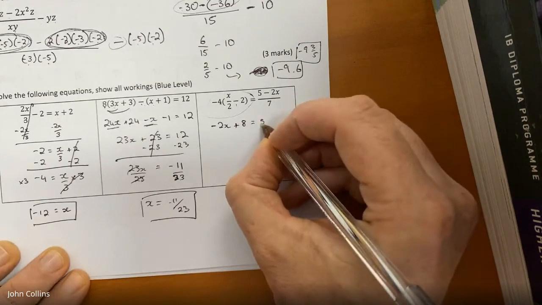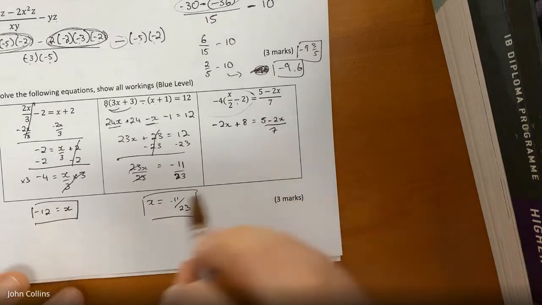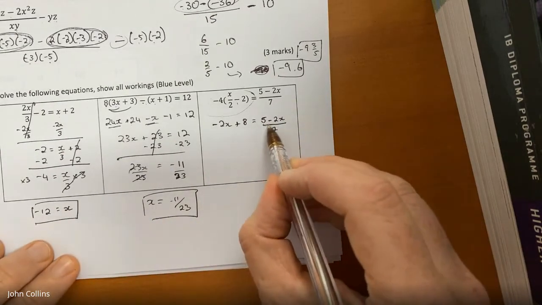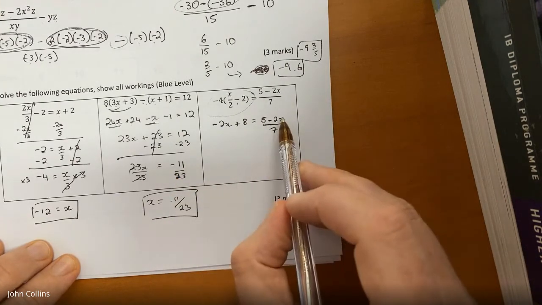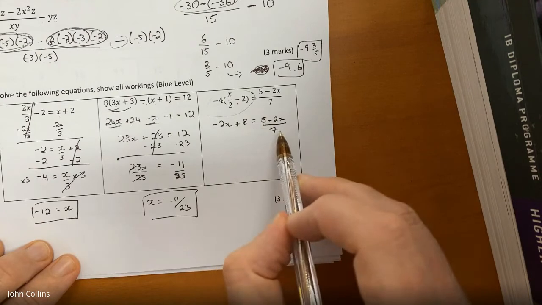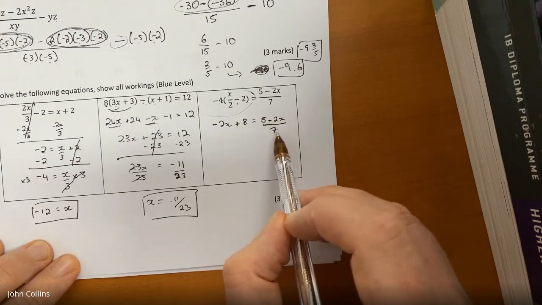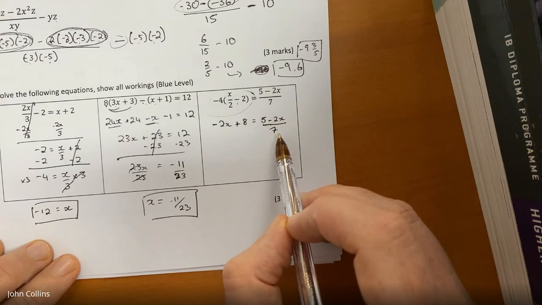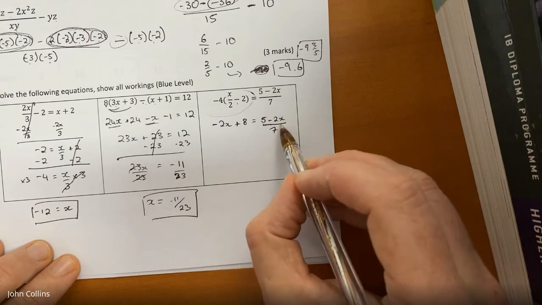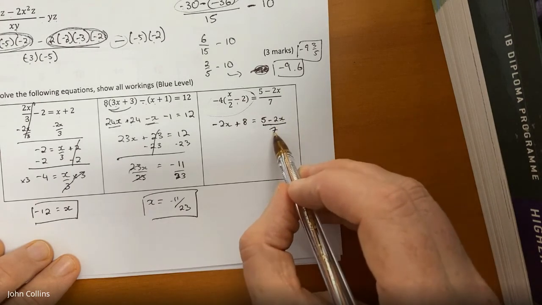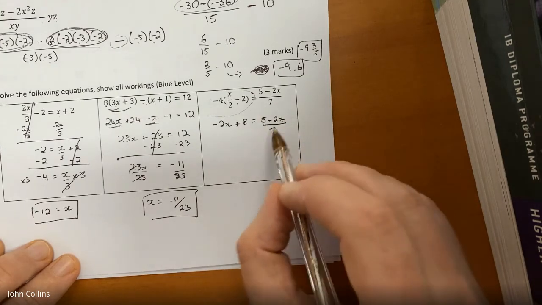Now on the right-hand side, I'm still dealing with this issue. The issue here is dividing everything by 7. Now, normally what you do if there's x's on both sides is try and get rid of one of them. But the problem is, if I add 2x to both sides, this is 2x over 7, 2x divided by 7, which is an awkward fraction. You'd be adding fractions.